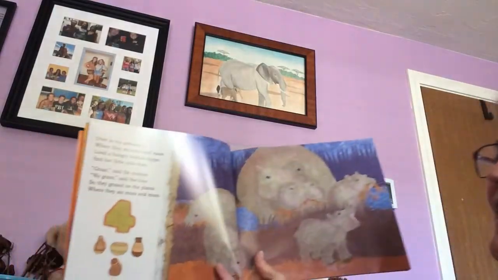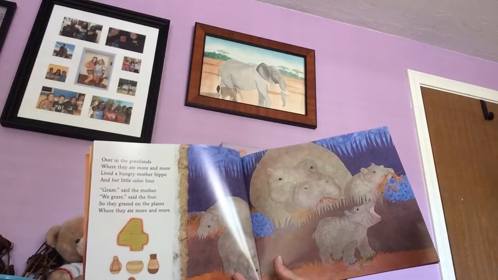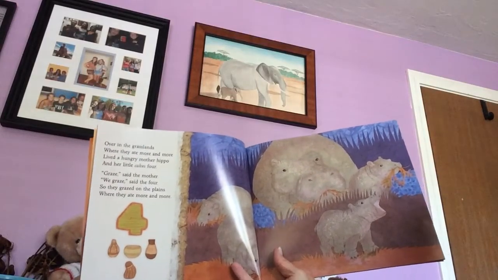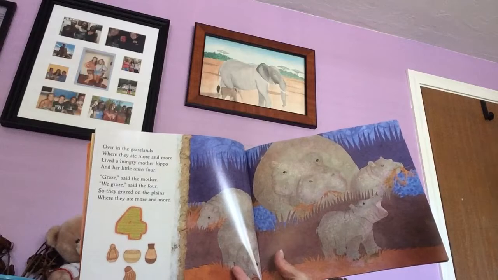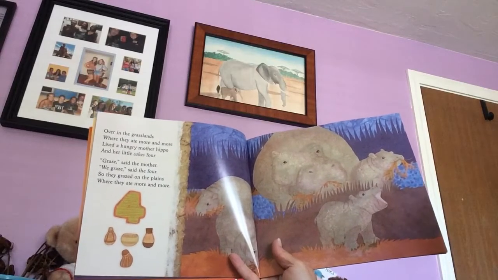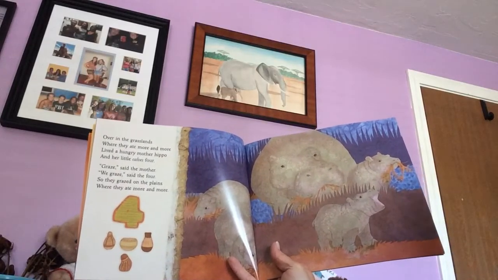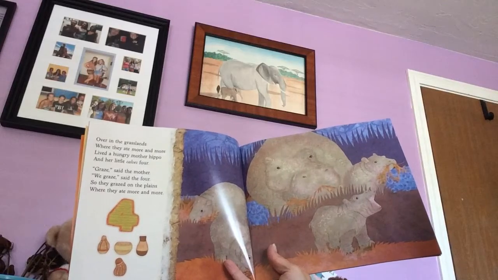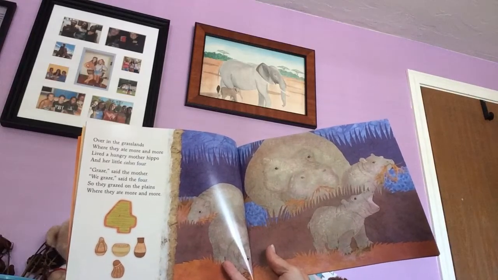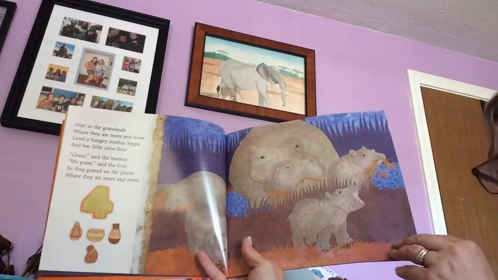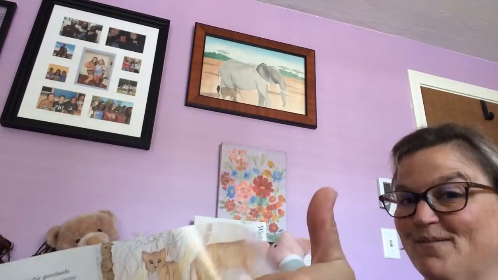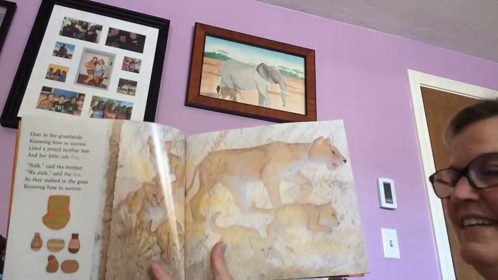Over in the grasslands, where they ate more and more, lived a hungry mother hippo and her little calves four. Graze, said the mother. We graze, said the four. So they grazed on the plains, where they ate more and more. Thumbs up for the hippo too, right?